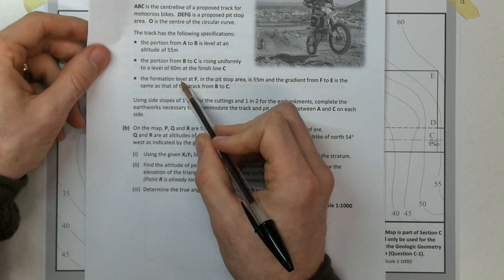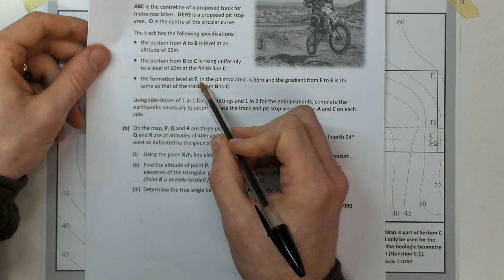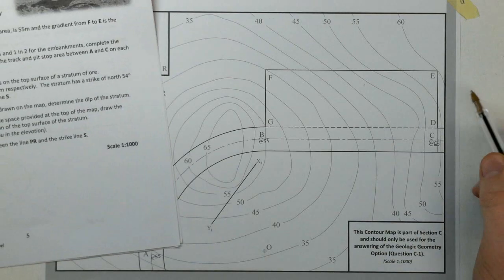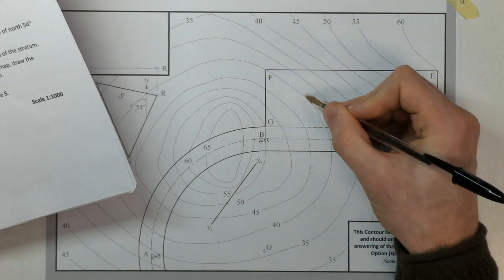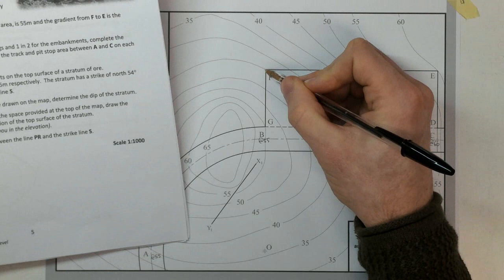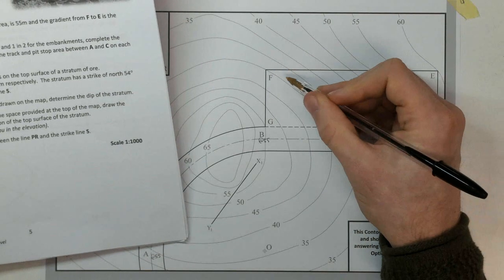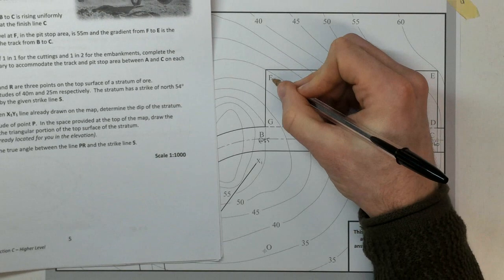Formation level at F in the pit stop area is at 55, so F here is at 55.